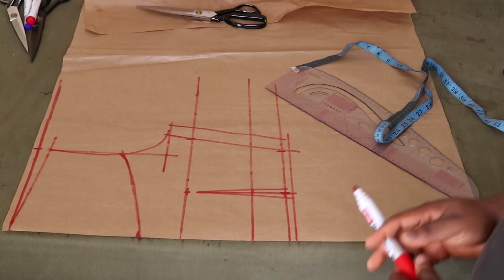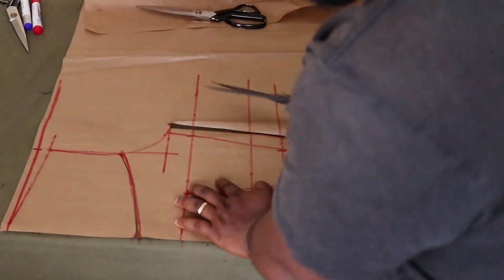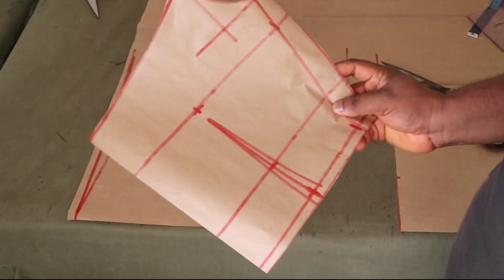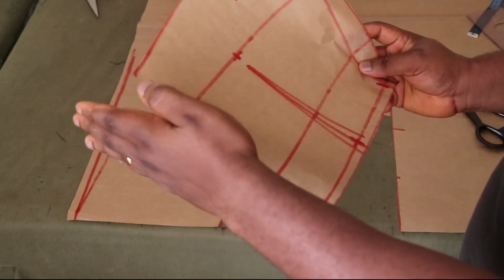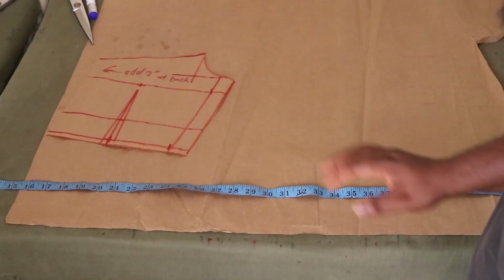And then at this point, next thing I'm going to do is to simply cut it out. Alright, this pattern would be used to cut the front and the back. The only difference is we'll have zipper allowance in the back of 1 inch. The zipper allowance is only 1 inch.